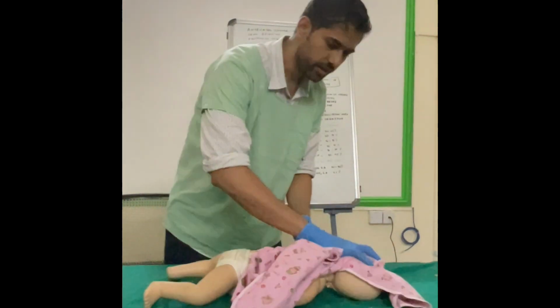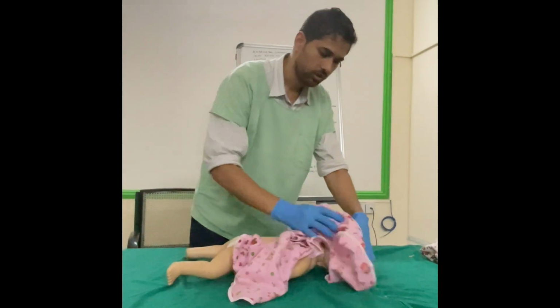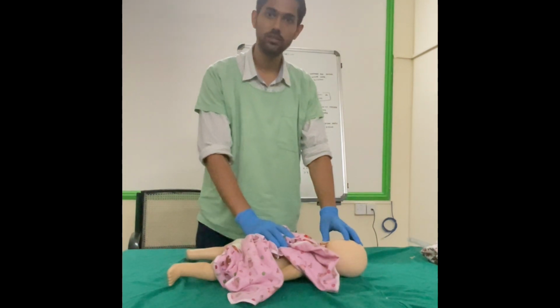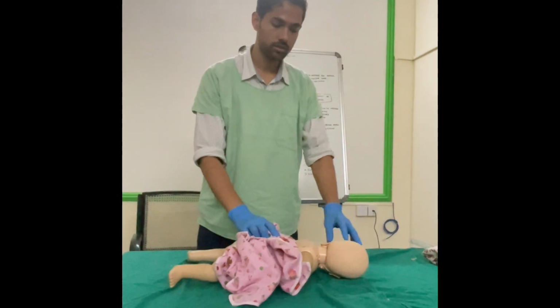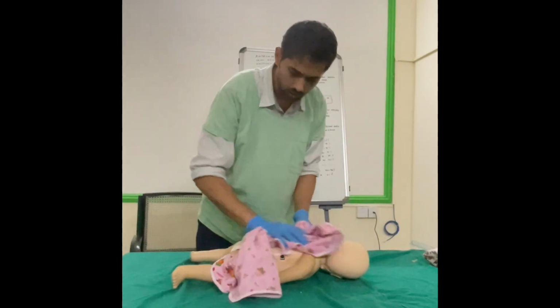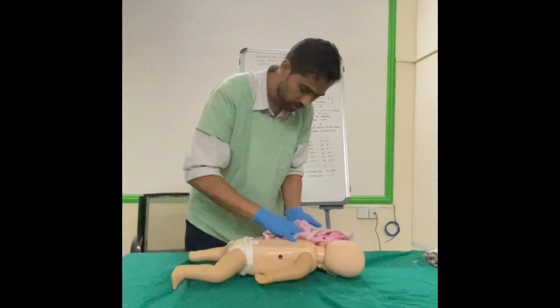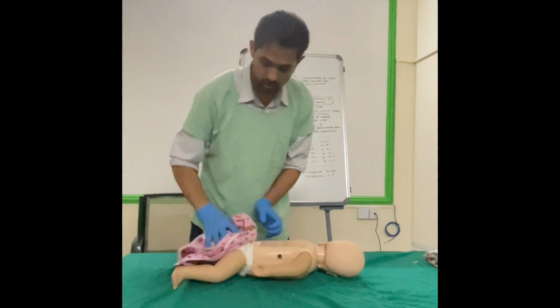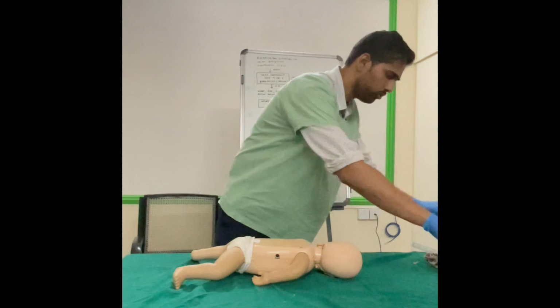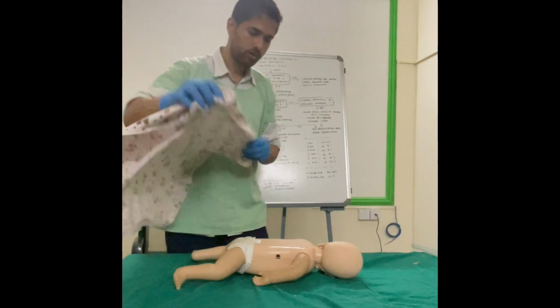We'll dry the baby. For drying, you should always start from the head, which has the biggest body surface area. So head, body, and limbs, and genital area. Remove the wet cloth, put the dry cloth.